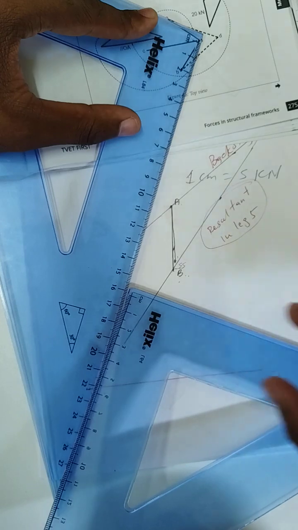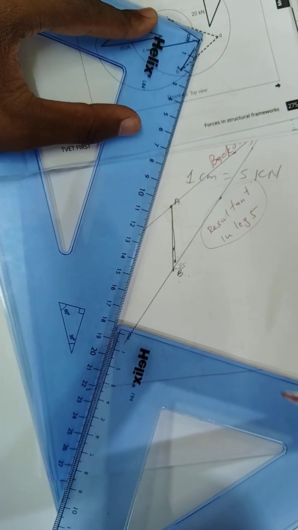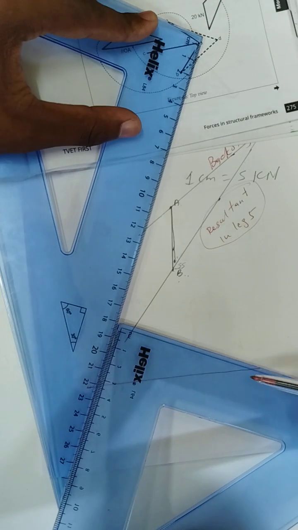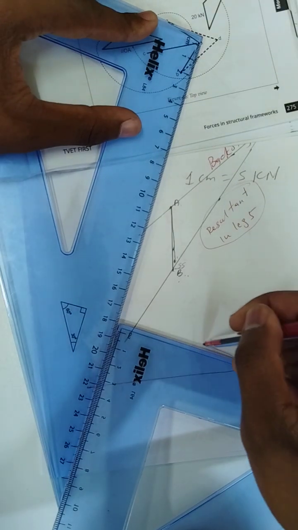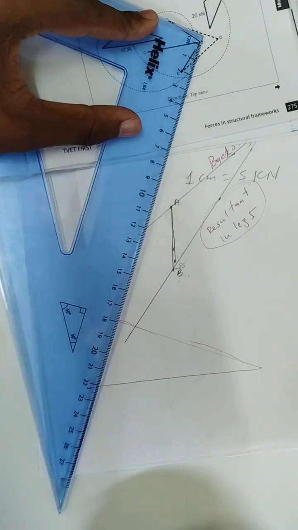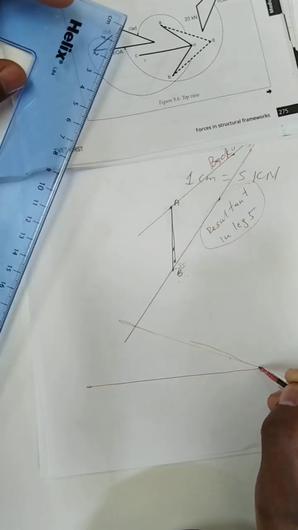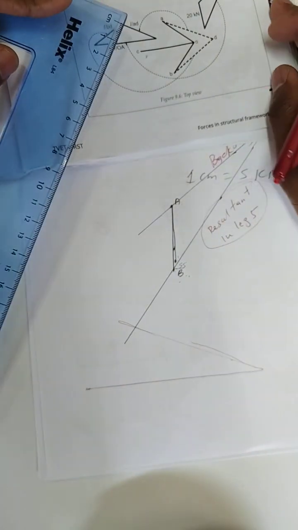So you can move this thing until this ruler is in contact with this edge here. Then you draw like this. So this line will be parallel to that. Like that.